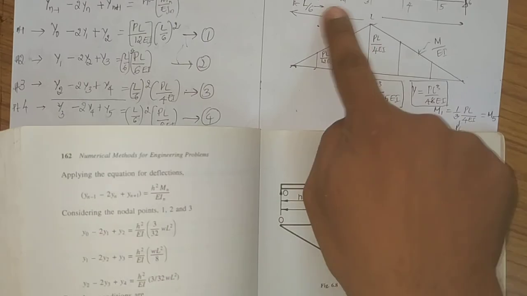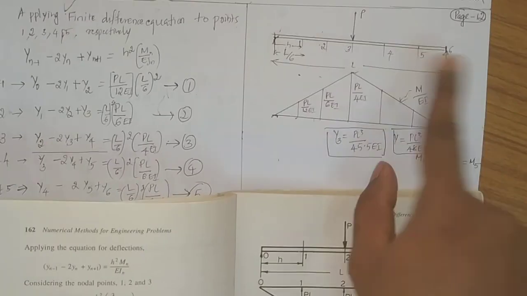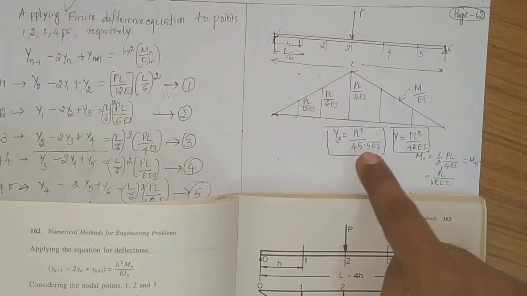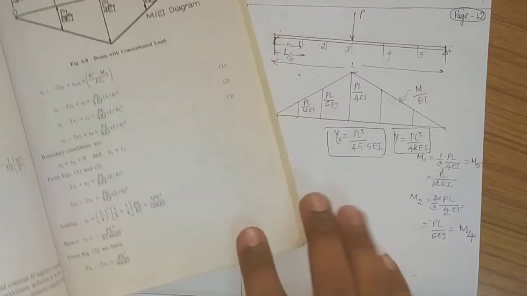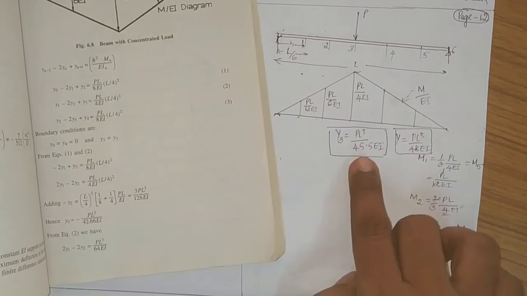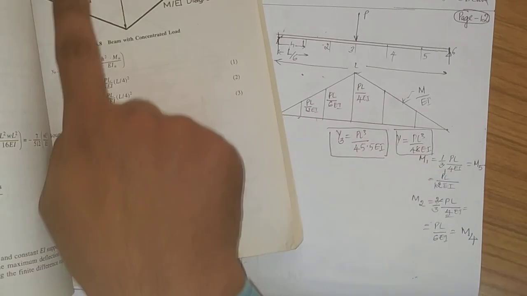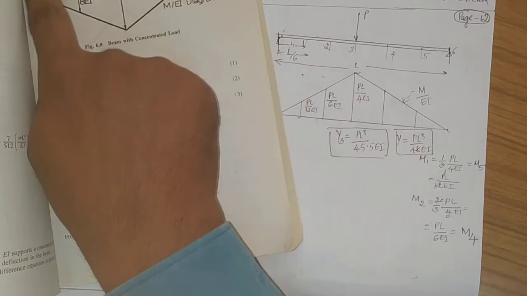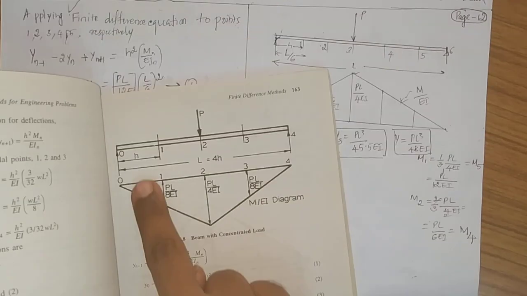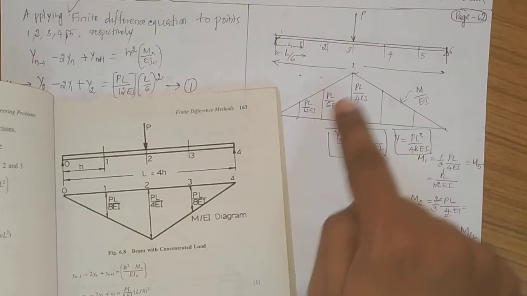So hence, as you consider more divisions, you will get a more accurate answer. Instead of 42 we have got 45, which is nearest to 48. So that is what we can conclude: if you divide the given beam into more number of pieces, you will get an accurate answer.